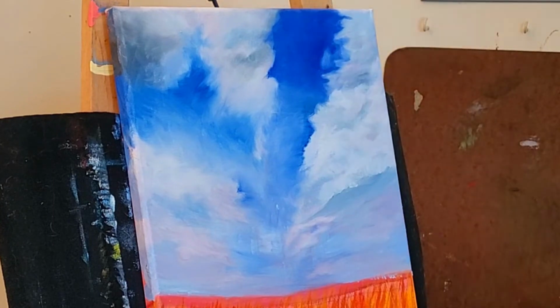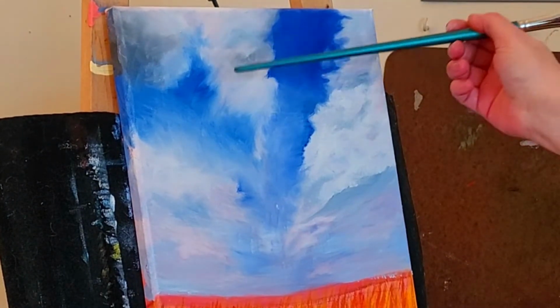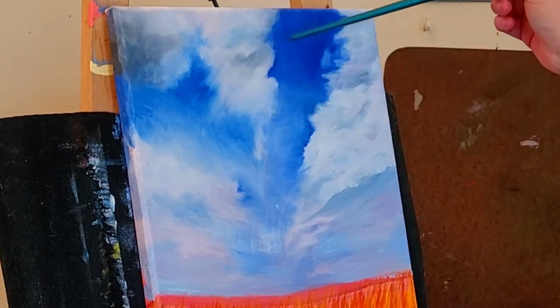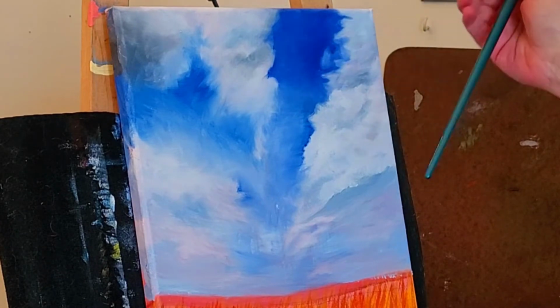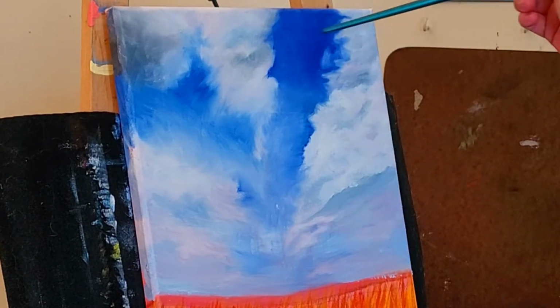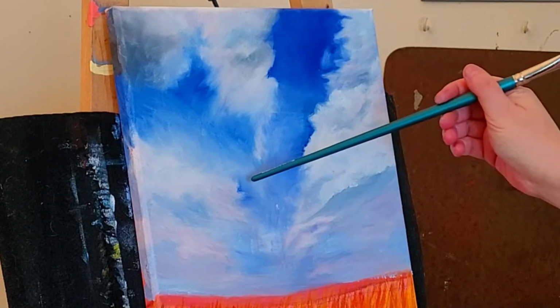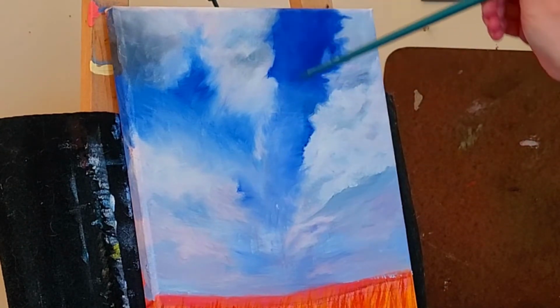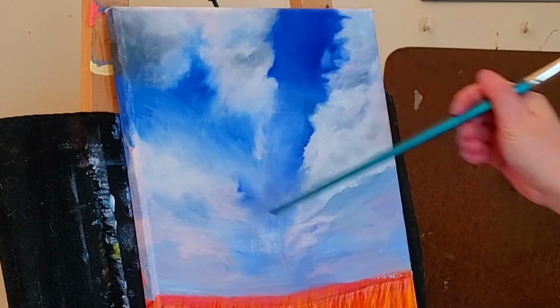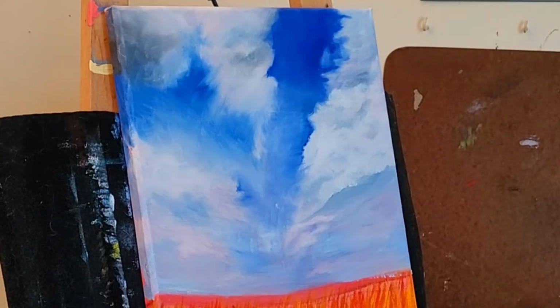So I've got a combination. I've got soft edge here where the cloud is wispy. I've got a harder edge here, and we've got that harder contrast between the dark and the light, and a little bit here and a little bit here. So we've got a nice repetition going on that's kind of leading us down.